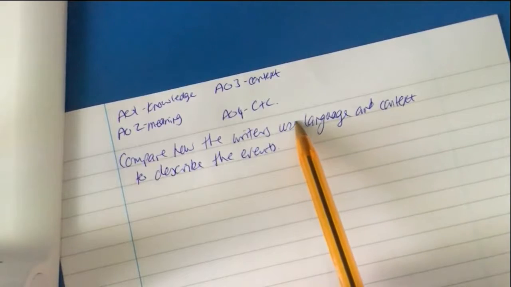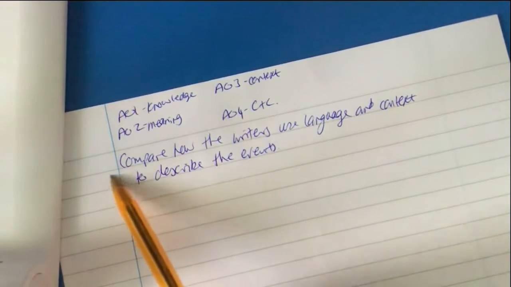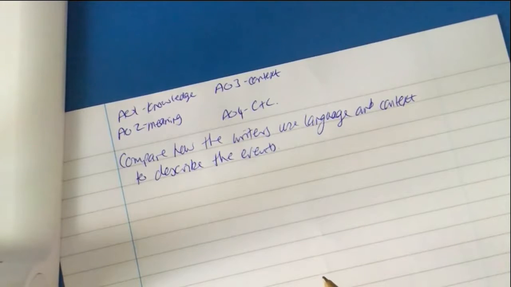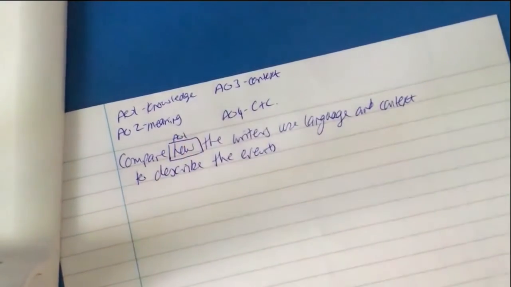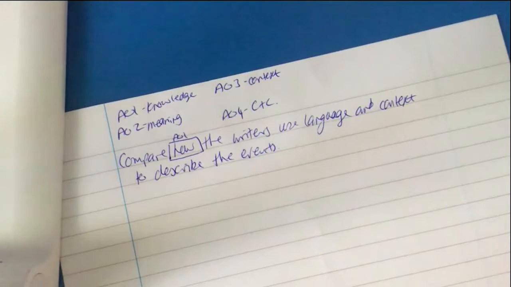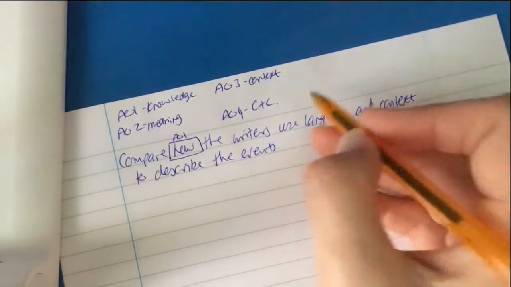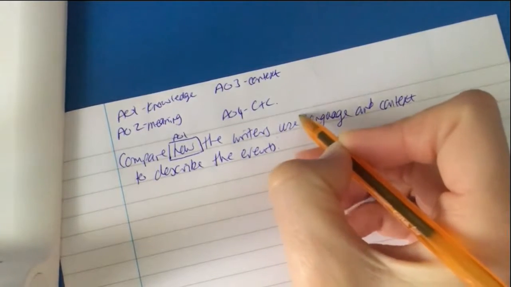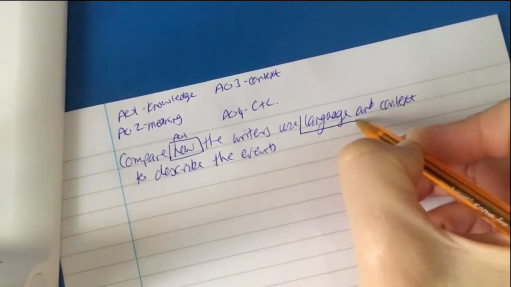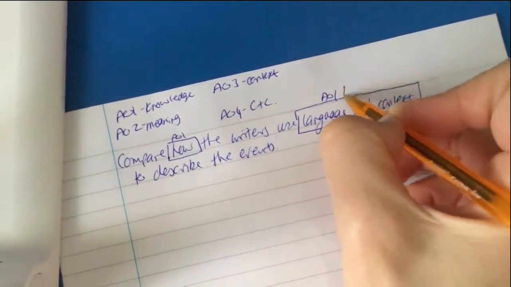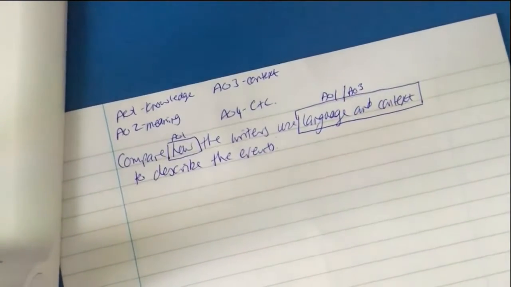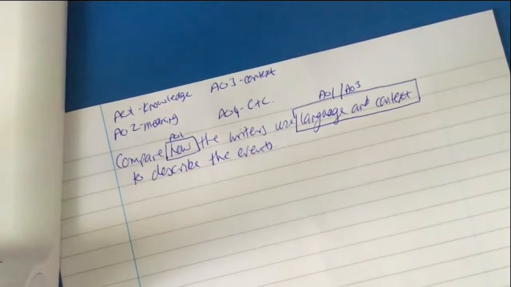So if you just look at the question here, which words here tick off AO1? How? Yep. What else? Language and context. Or just language and context, not the theory. Yep, I wouldn't do both of them. The writers.